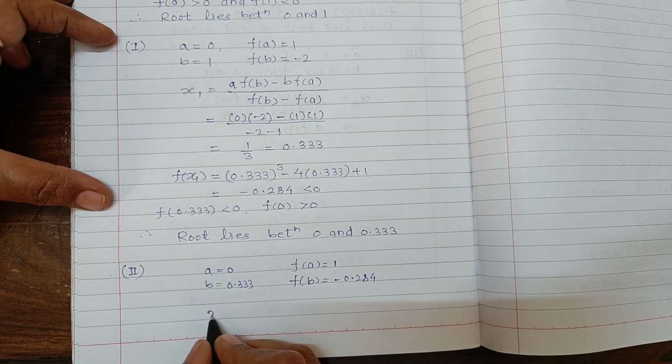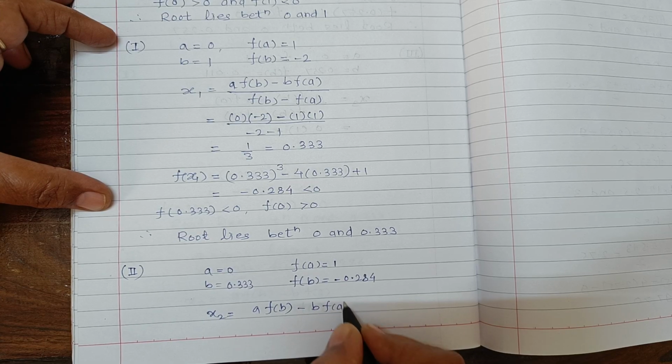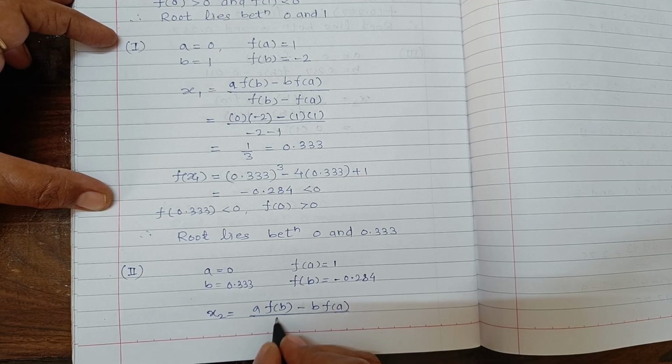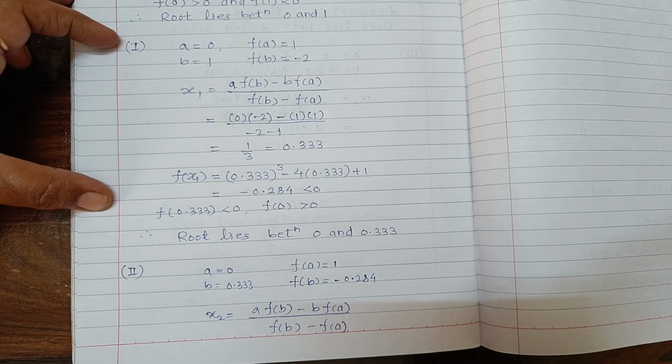Now x2 is equal to a f of b minus b f of a divided by f of b minus f of a.